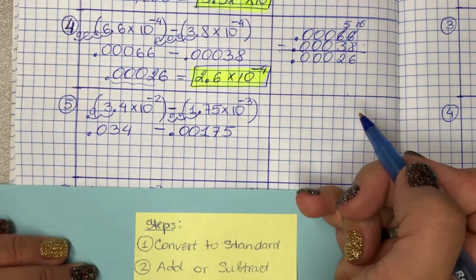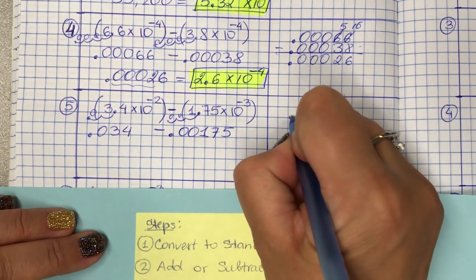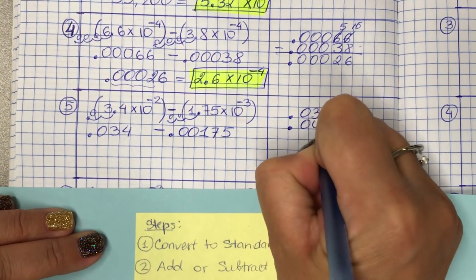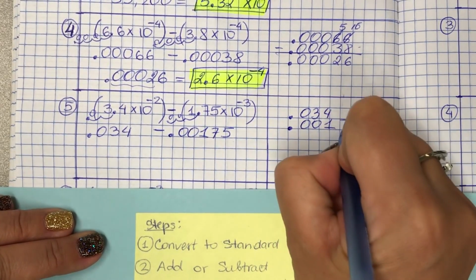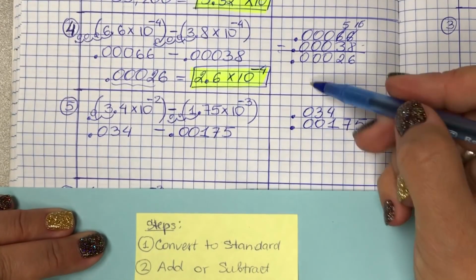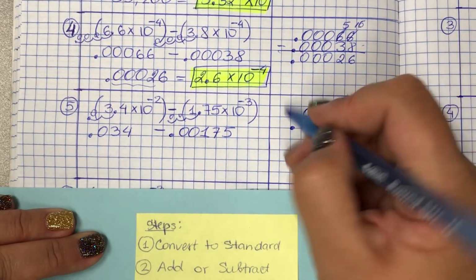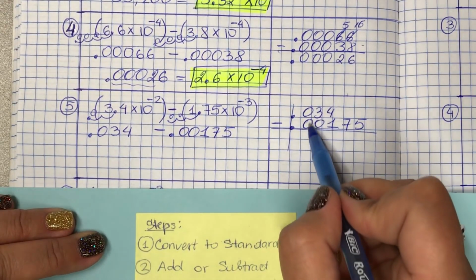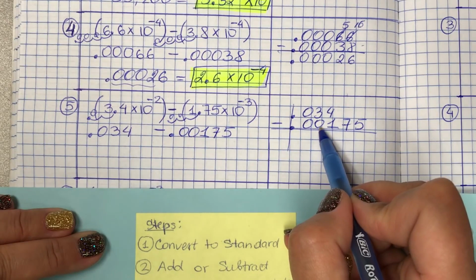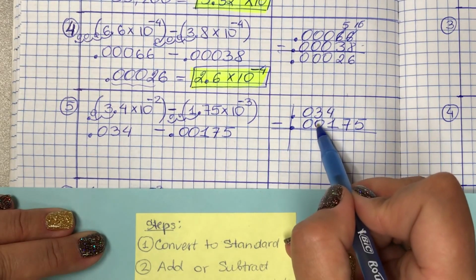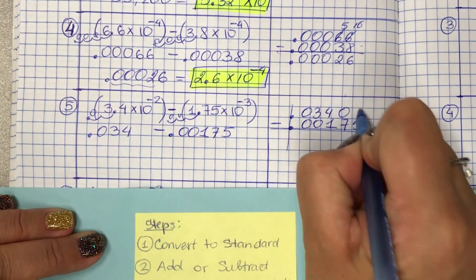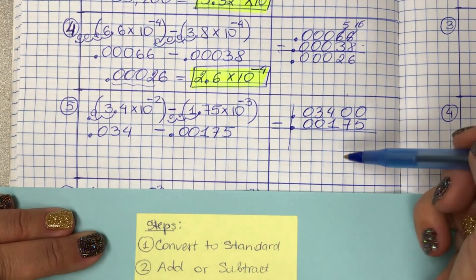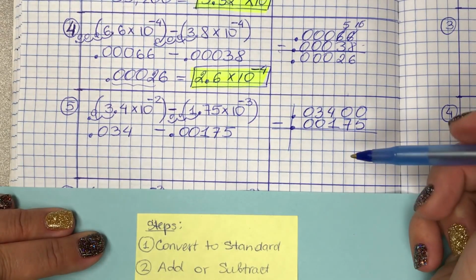When we subtract, we must line up the decimal. So I have 0.034, and then line up the decimal, 0.00175. And then I have the 7 and the 5. So when we have our decimals lined up in order to have the subtraction, tens place, hundreds place. So we have 3 in the hundreds place. That means this is a large number. So if I add zeros behind, that is the same value. I'm adding those zeros in order to have the subtraction.